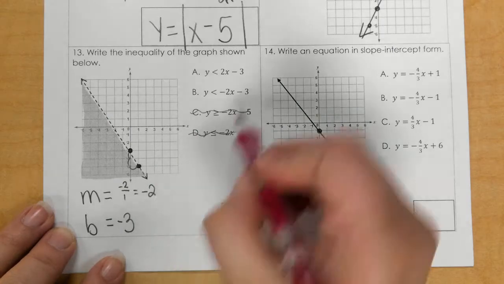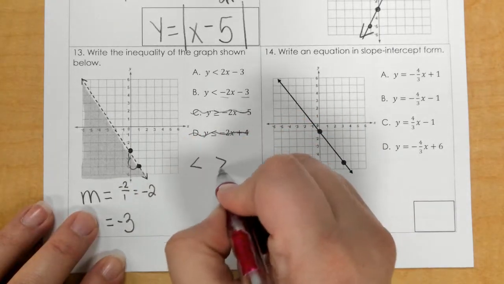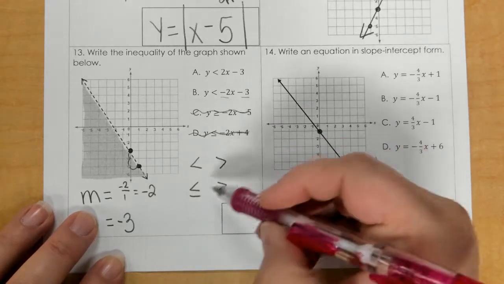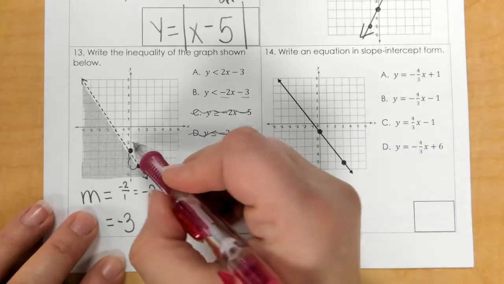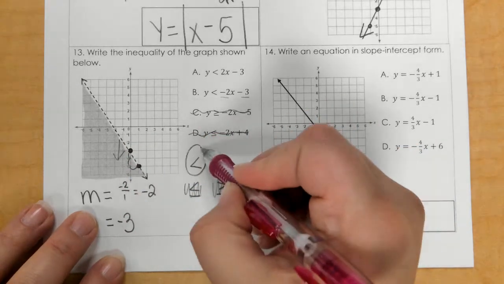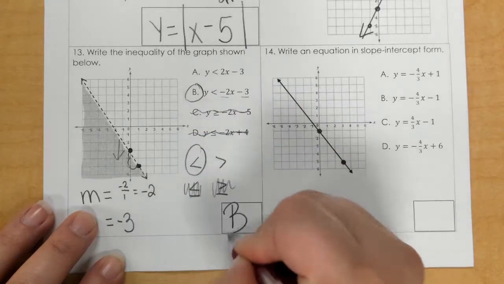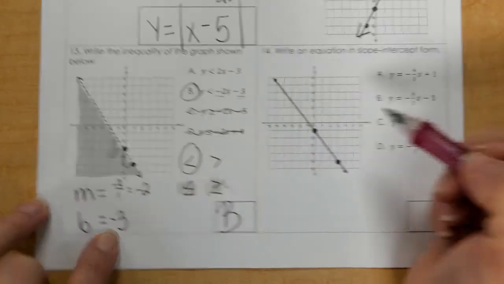Now, I have to have a negative 2, negative 3, and then this is dashed. So if it is dashed, it can't have the line. Okay? And then I shaded under, below, down. So that is less. So this has to be b. Less than negative 2x minus 3.